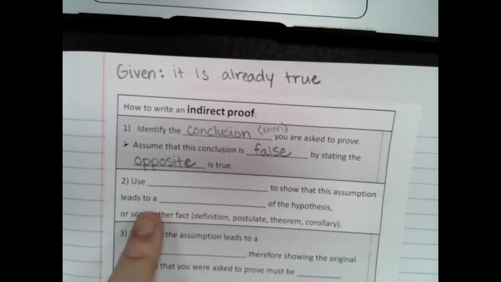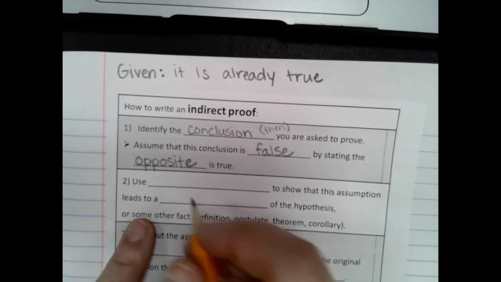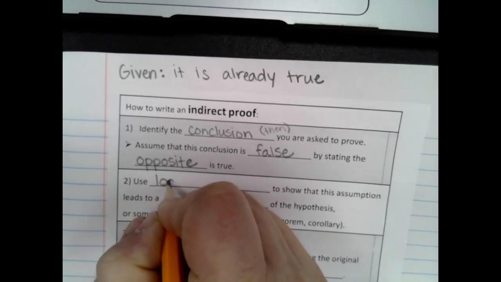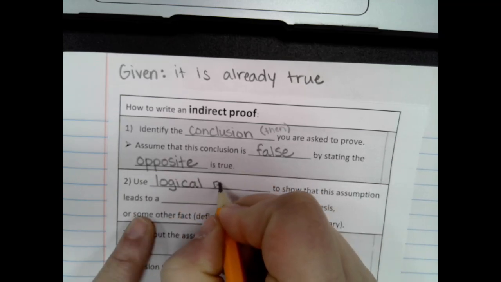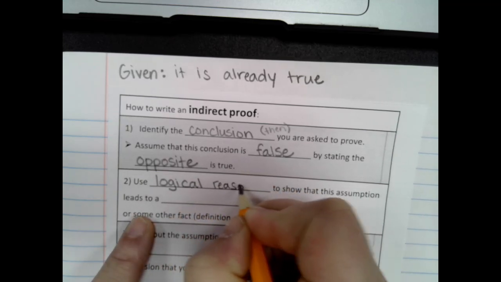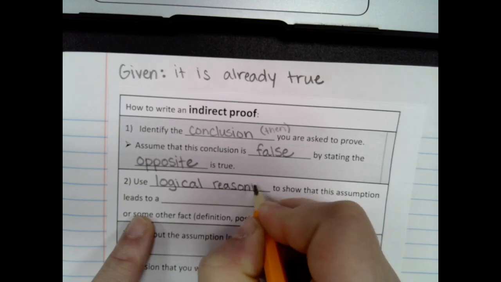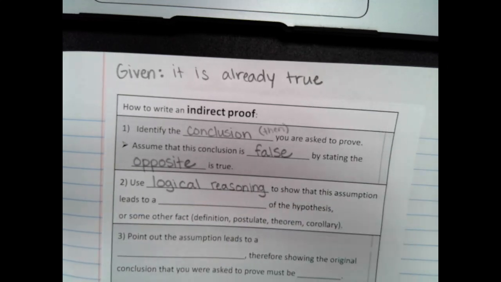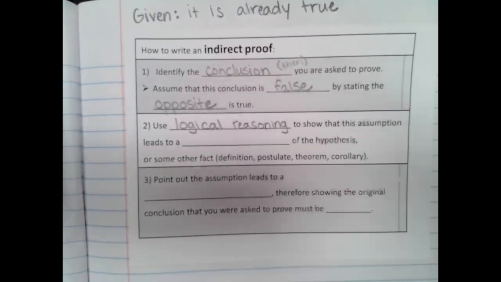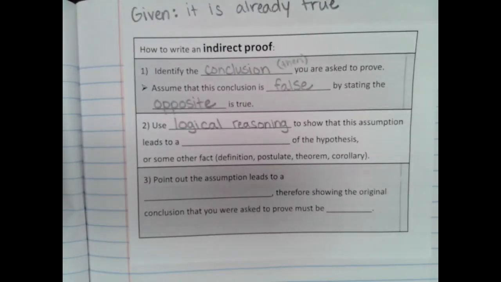Step 2, we're going to use logical reasoning to show that the assumption leads to a contradiction.